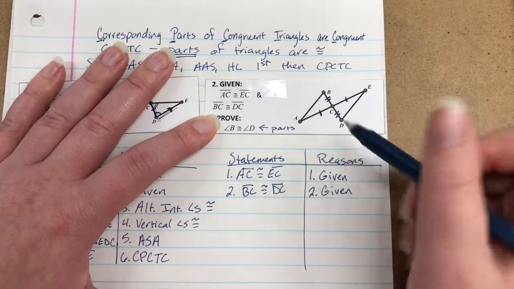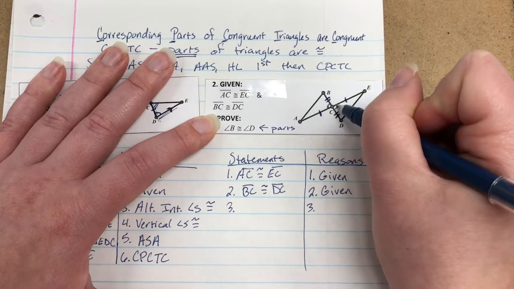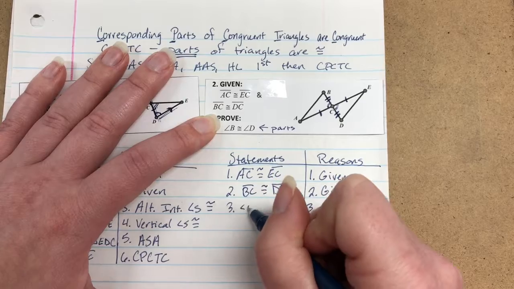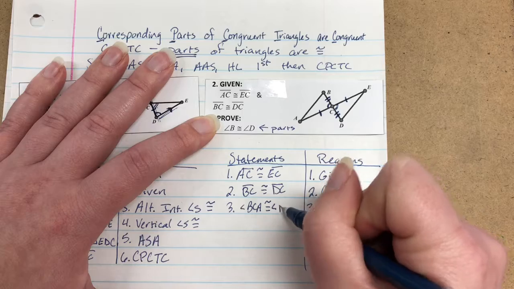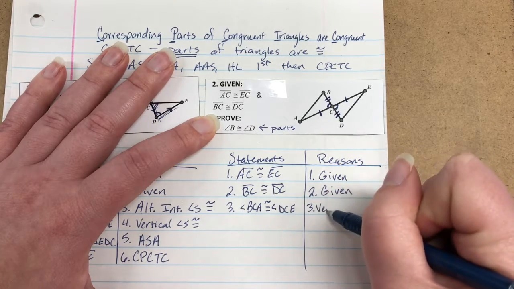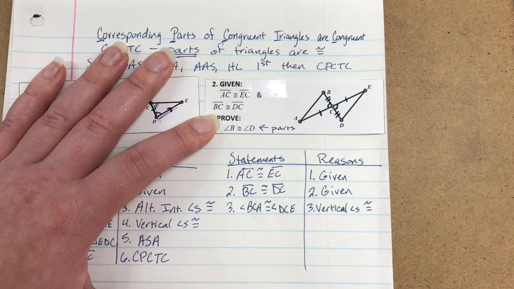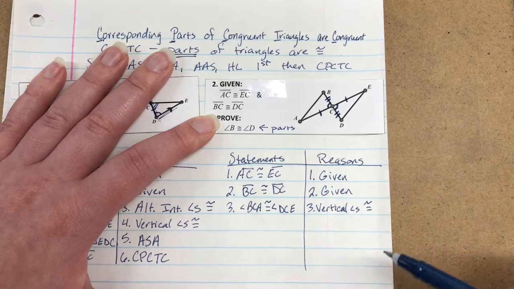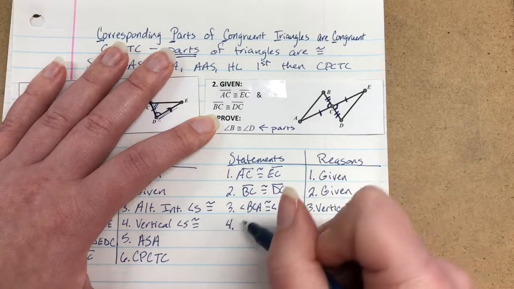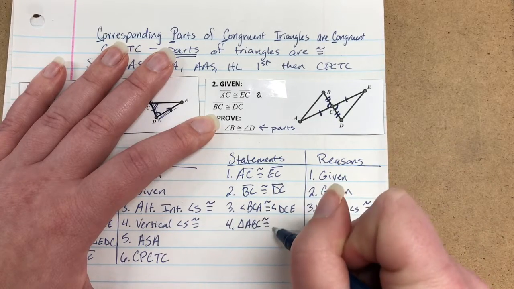So looking at these two triangles, I'm noticing I have a pair of vertical angles here. So I know that my vertical angles, so angle BCA would have to be congruent to angle DCE because vertical angles are congruent. And then that means I could conclude now, since I have a side, an angle, and a side marked, I can conclude that those two triangles would be congruent. So I'll name my first triangle ABC. Would have to be congruent to triangle.